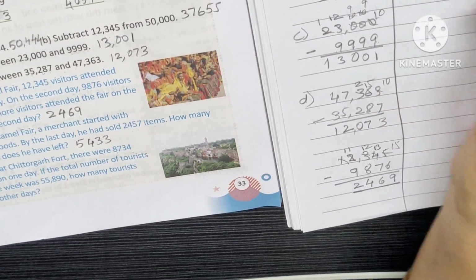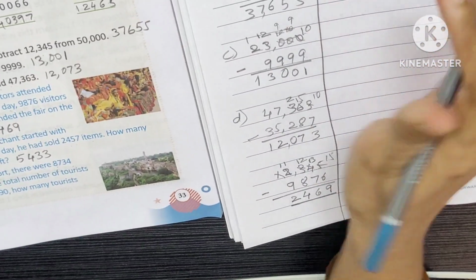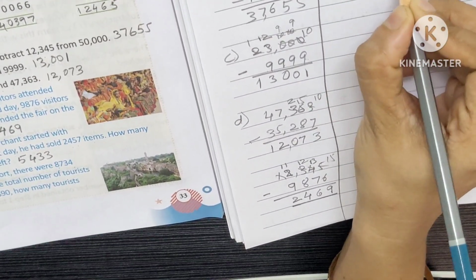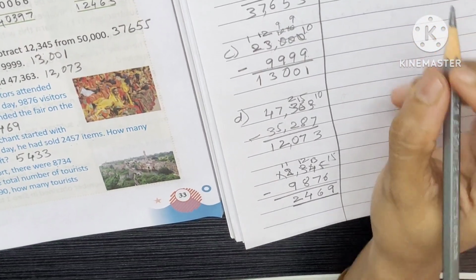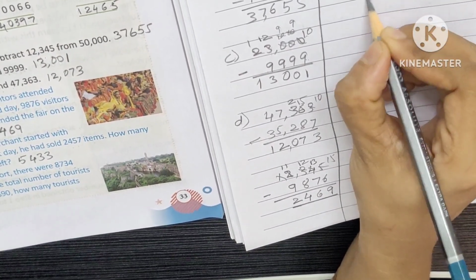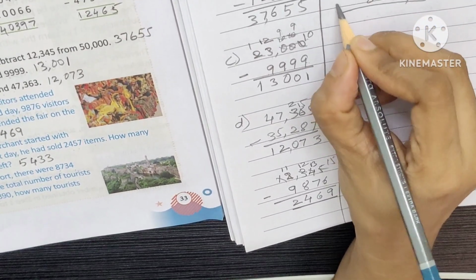So in a week, how many visitors visited? 55,890. On the first day they visited 8,734. So you have to minus this.